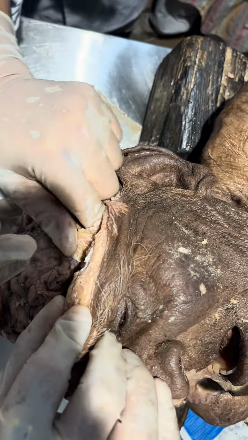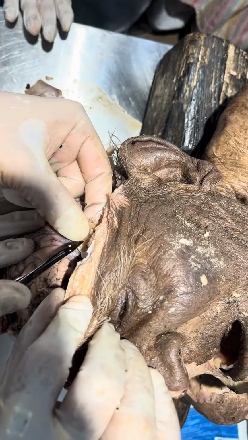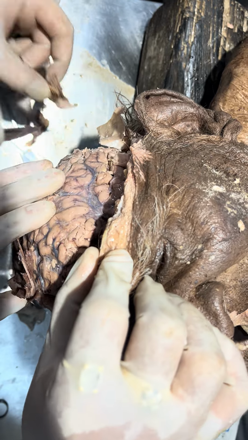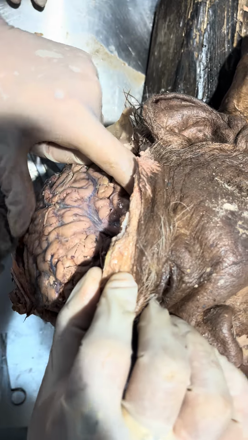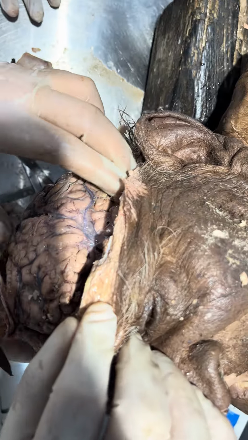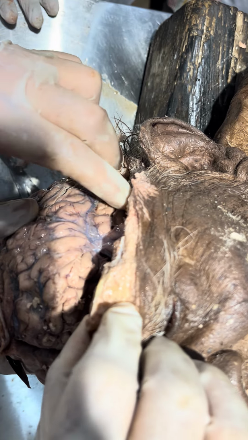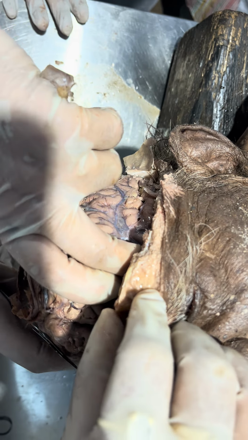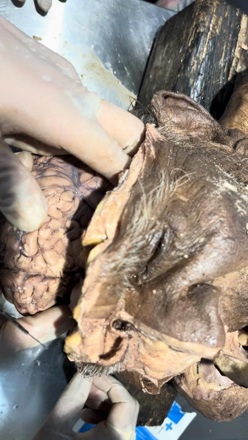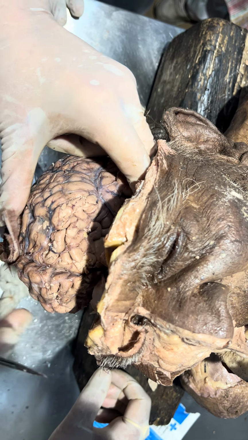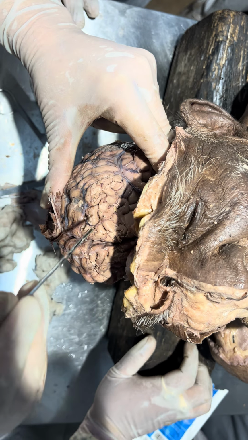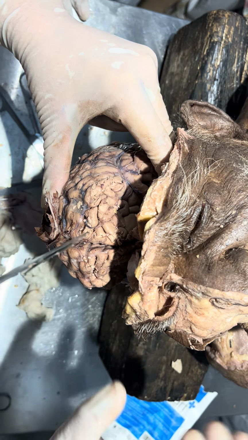Turn the head on the left side. I am going to do the same procedure on the left side. Please focus the light so that I can see the attached margin of tentorium cerebelli.